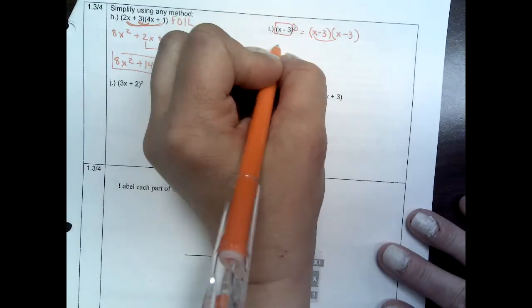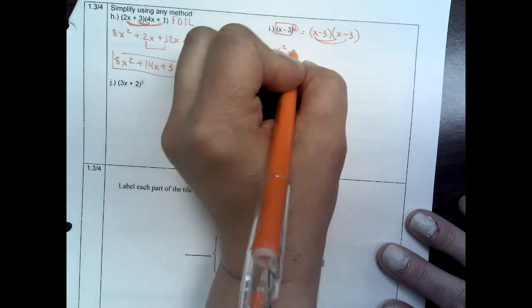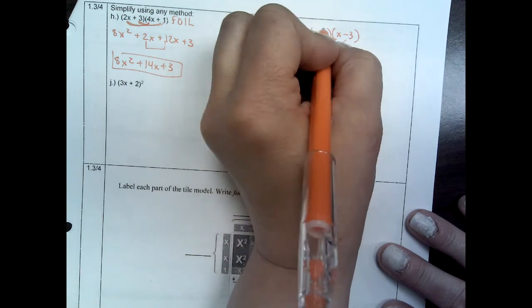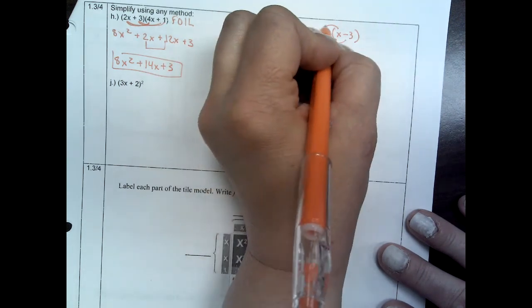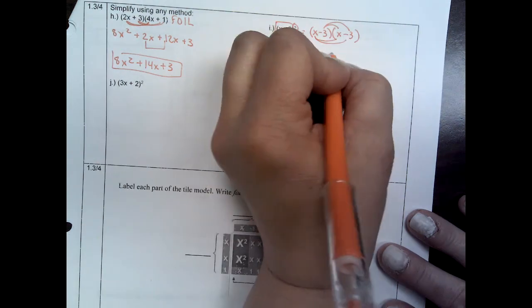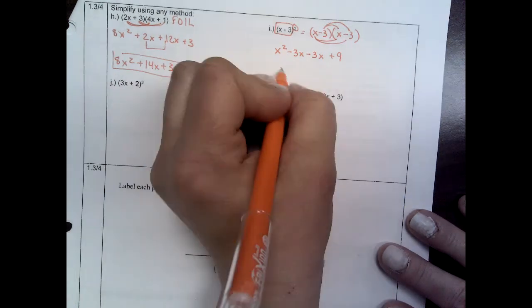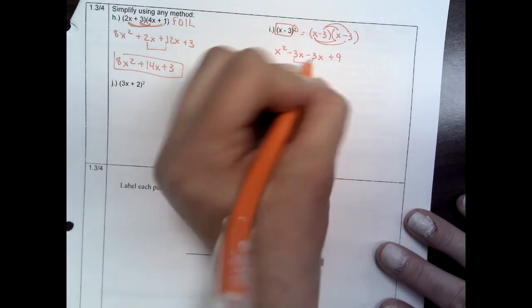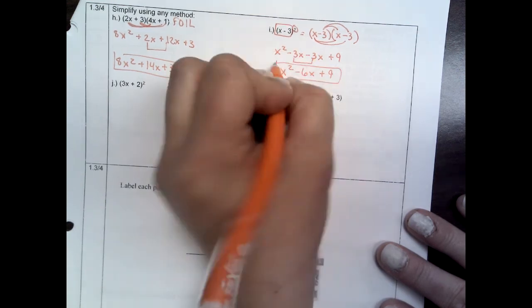Now we can do our first, outer, inner, last. So x times x is x squared. X times negative 3 is negative 3x. Inner, negative 3 times x is negative 3x. And last, negative 3 times negative 3 is plus 9. So that's going to be x squared, and I'm going to combine these like terms, minus 6x plus 9.